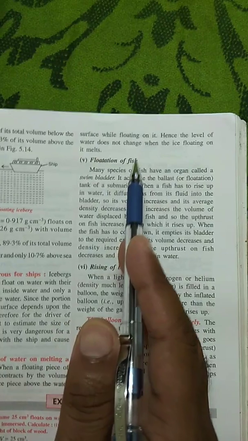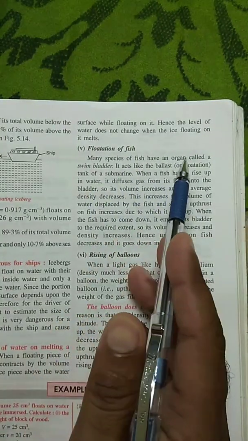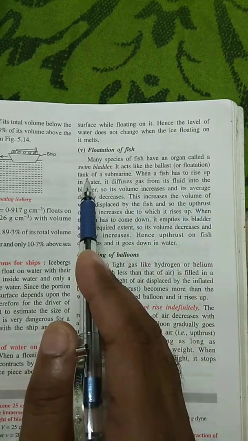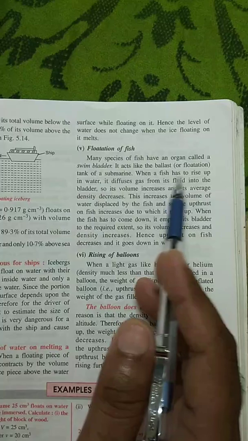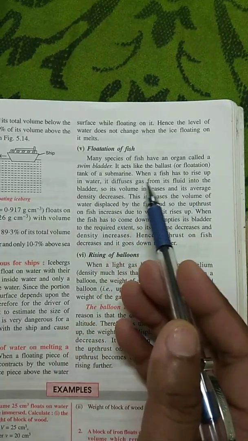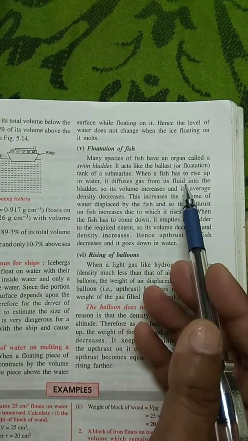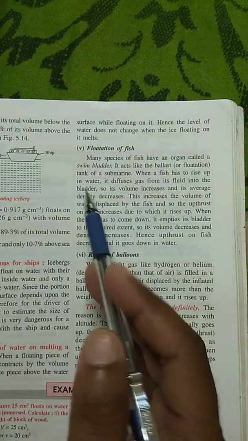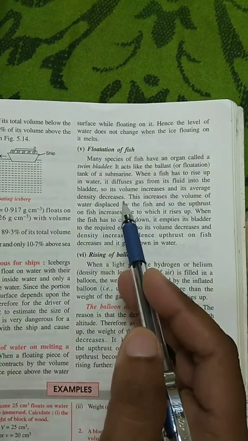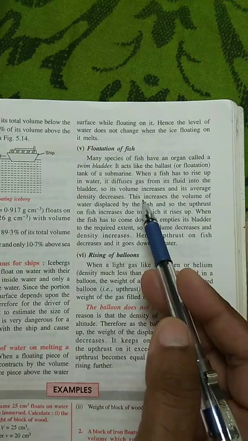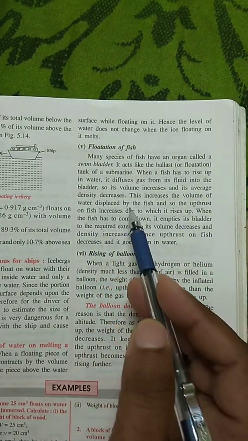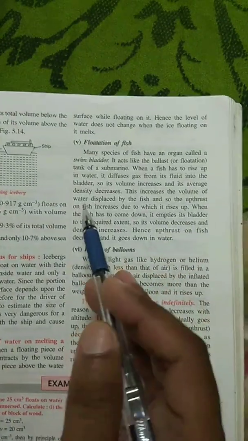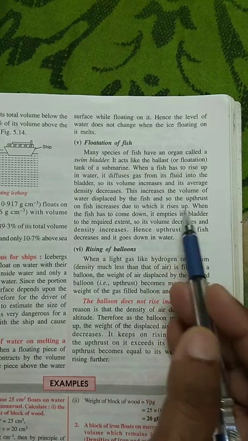After that, flotation of fish. Many species of fish have an organ called a swim bladder. It acts like the ballast or flotation tank of a submarine. When the fish has to rise up in water, it diffuses certain gas from its fluid into the bladder, so its volume increases, or the average density of the body of the fish decreases in comparison to the density of the water. This increases the volume of water displaced by the fish, so the upthrust on the fish increases, due to which it rises up.